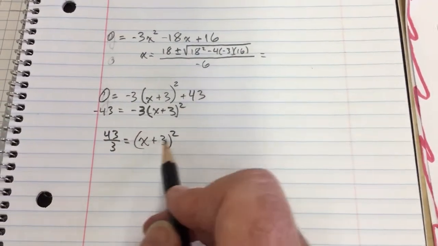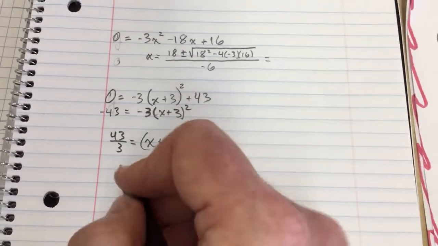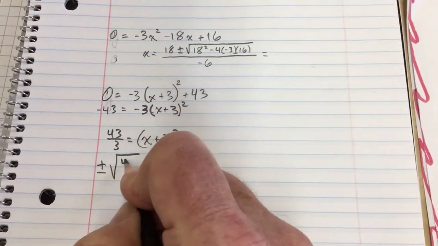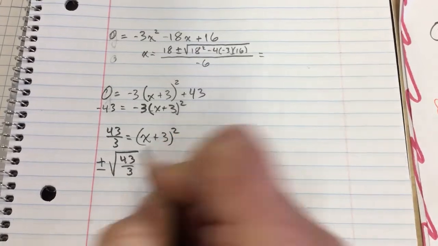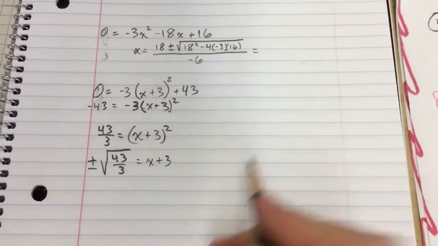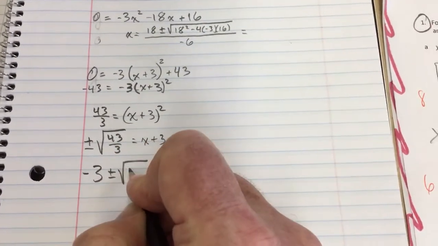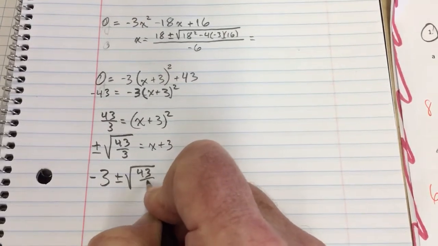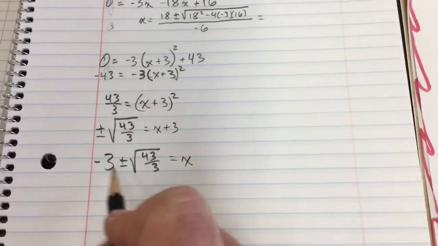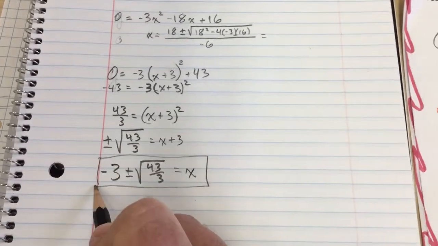And then if you just take the square root of both sides, we're going to have x by itself pretty quick. So taking the square root of both sides here, plus or minus the square root of 43 over 3, whatever that is, equals x plus 3. And I subtract 3, and we're basically done. Negative 3 plus or minus the square root of this kind of awkward looking fraction, 43 thirds, equals x. There's my two x-intercepts, negative 3 plus that number and negative 3 minus that number. Good enough right here. That's it.